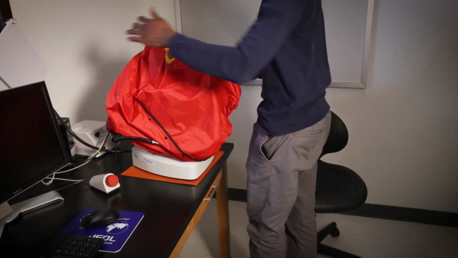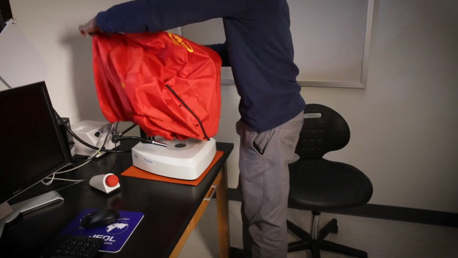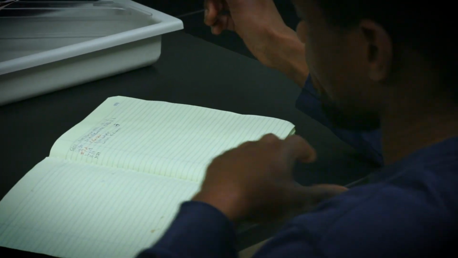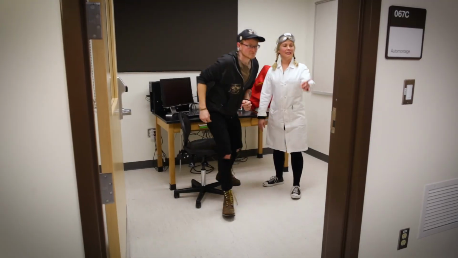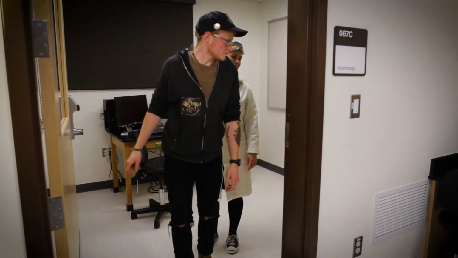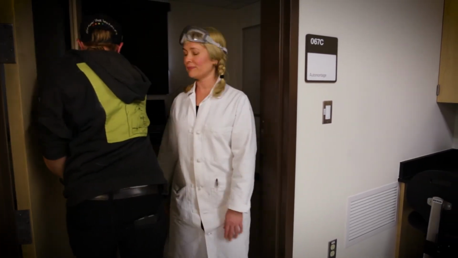Recover the instrument with the dust cover. Be sure to sign out of the instrument logbook. Note any issues that may have arisen during your session. Turn off the lights, close the door, and you're ready to go.